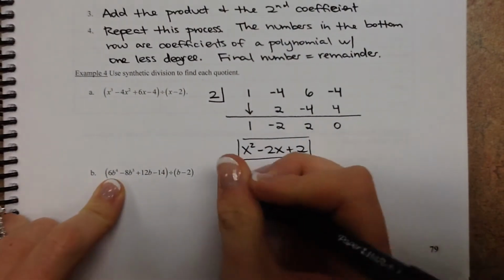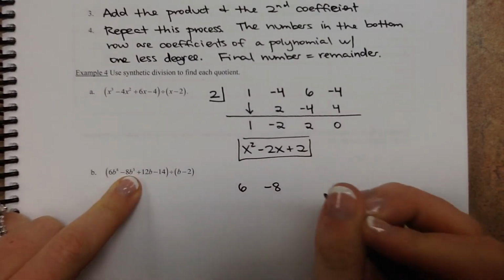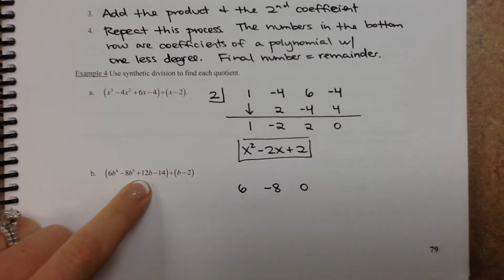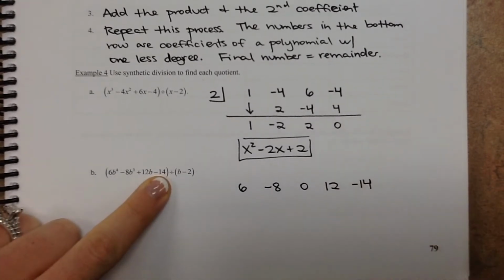So this one, 6b to the 4th, negative 8b to the third. There is no b squared, right, it's 0. That part is super, super important. If you forget to do that, you're going to mess the whole thing up. And then 12b, and the constant is a negative 14.